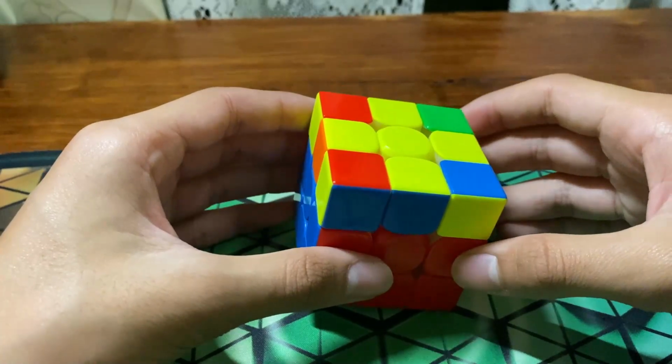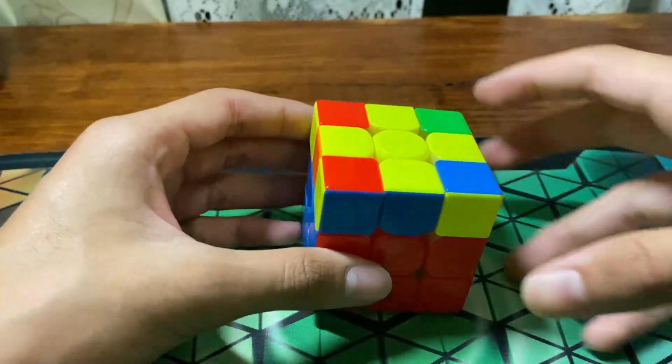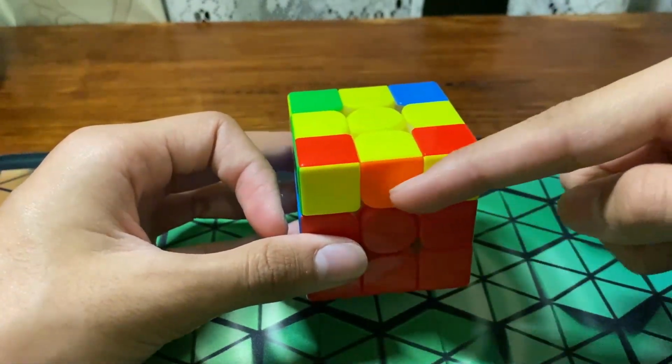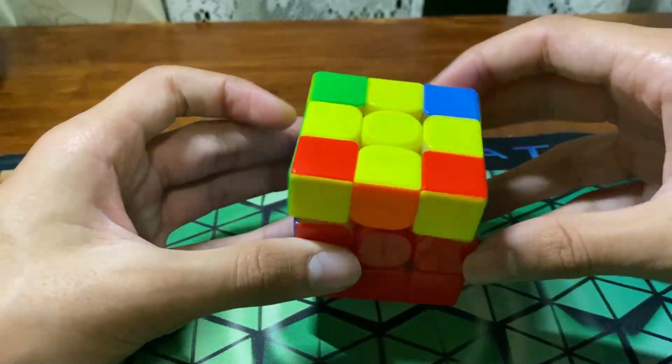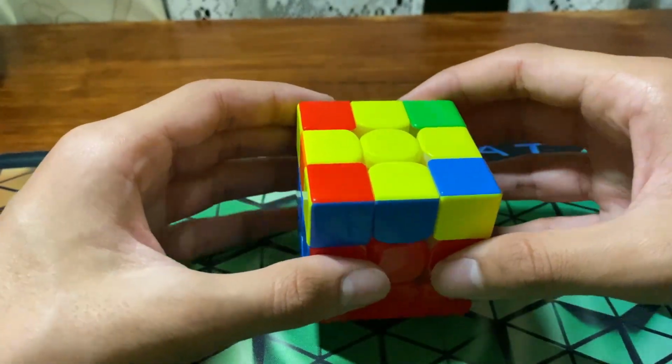Now for our final case. Similar to the last one, we have no corners facing the top, but instead of two facing here and two facing here, we have two facing like this at the front and the other two facing away from each other like this. For that, we use this algorithm.